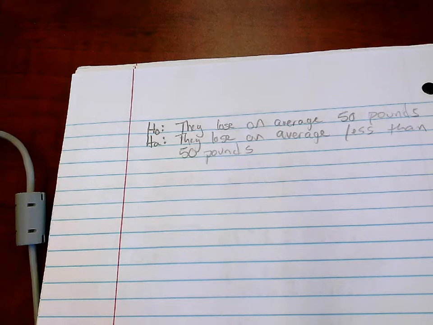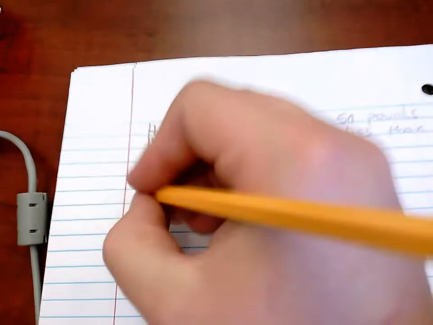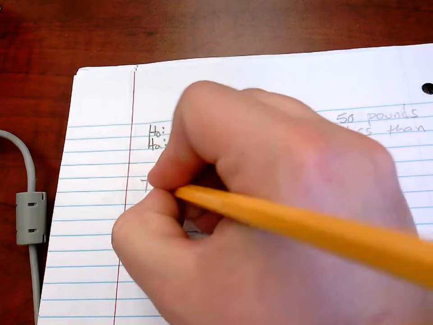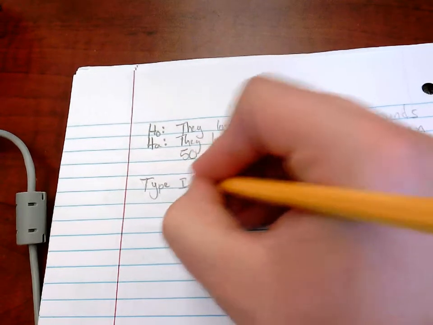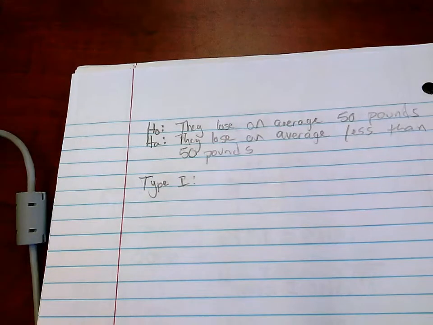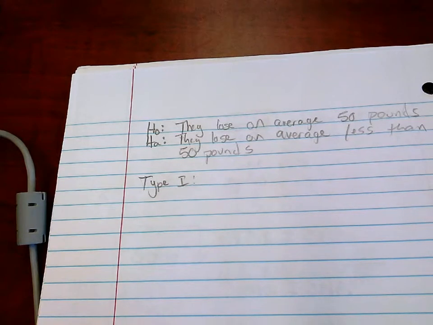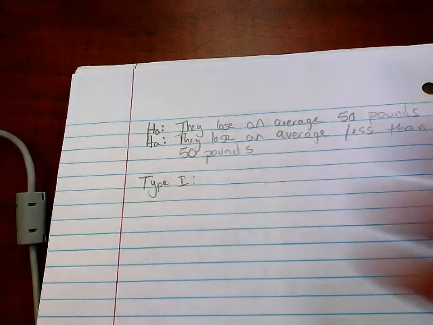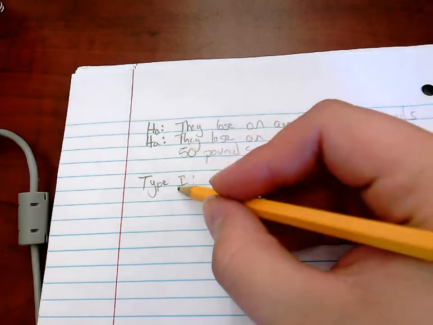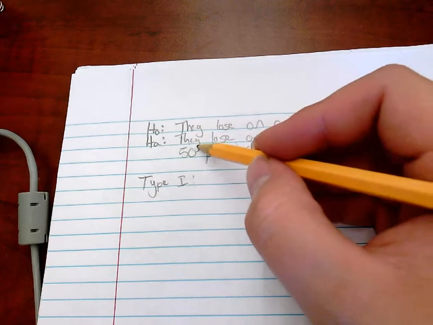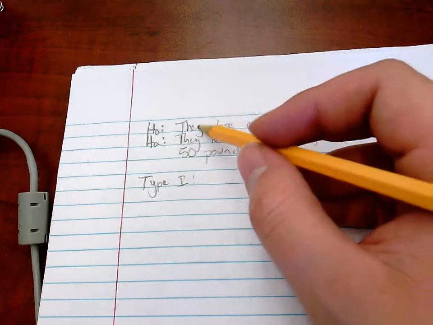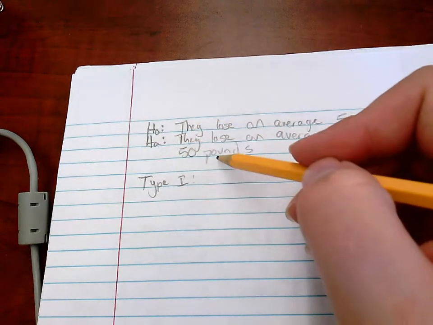So if we say type 1, that means that we're rejecting this, but we're accepting this. If we reject something, that means we accept the other thing.